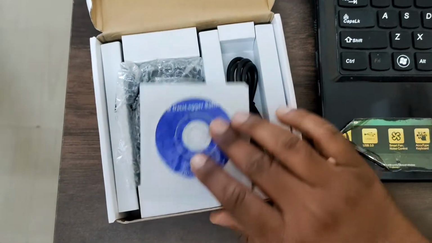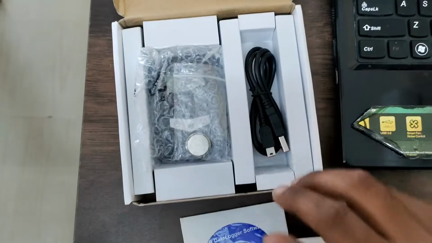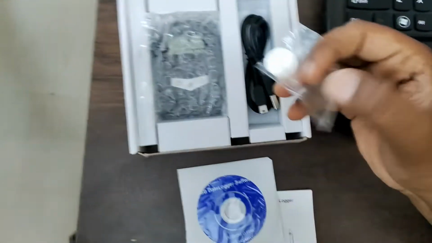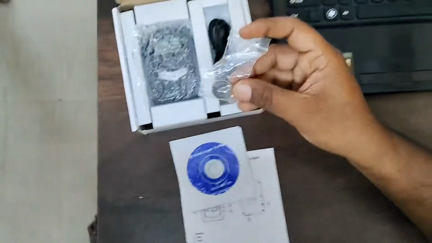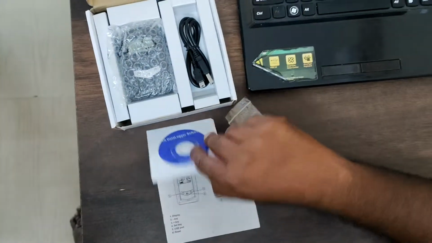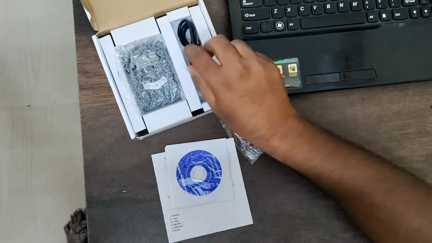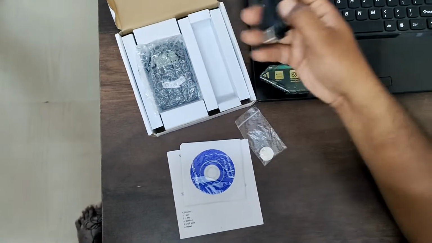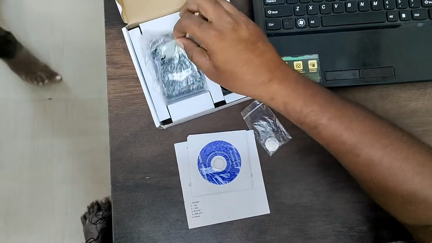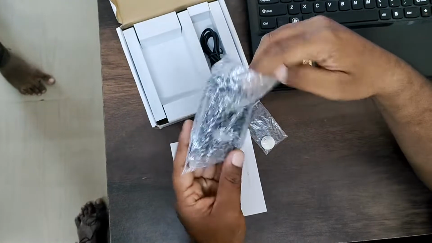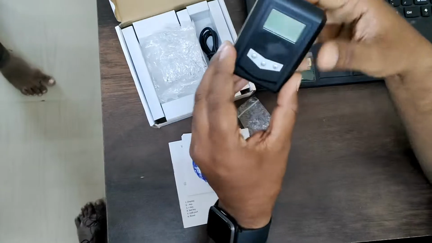You can access this data logger anywhere, and you can transport it anywhere, because this is a battery type. So we will open the data logger. They will give the software CD also. This is the data cable to connect the system to this data logger. So this is the data logger.